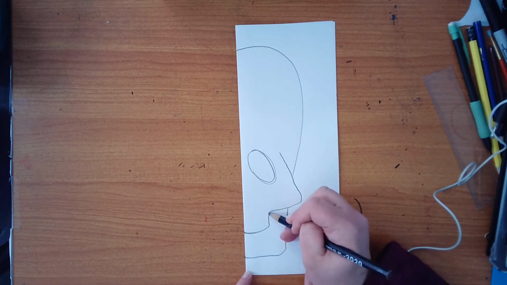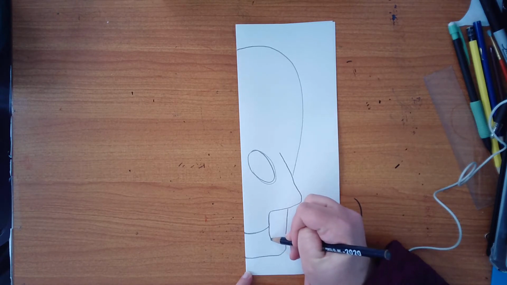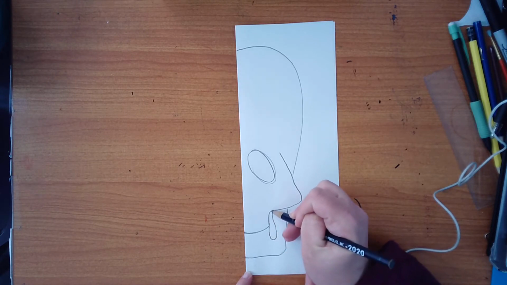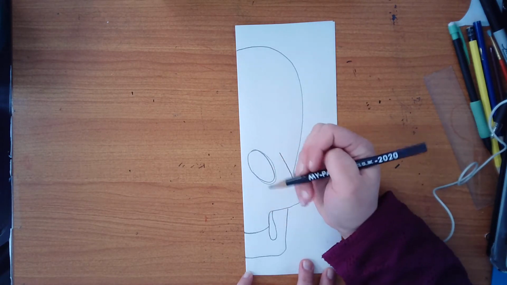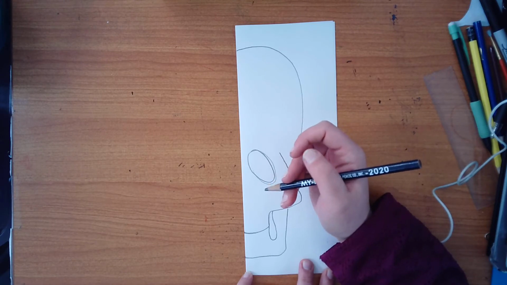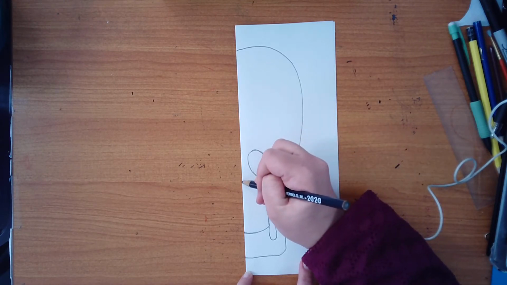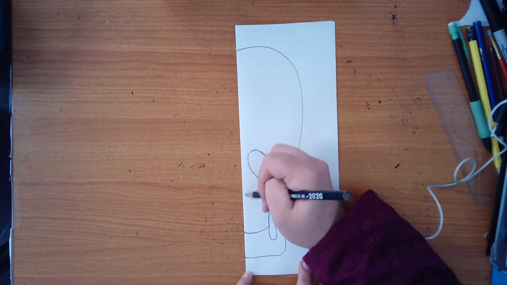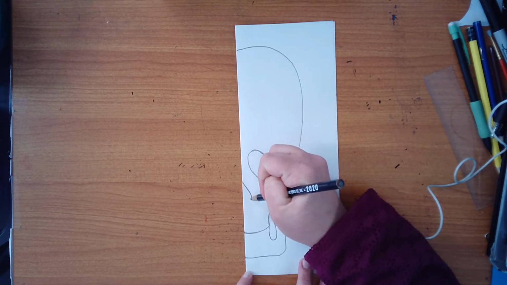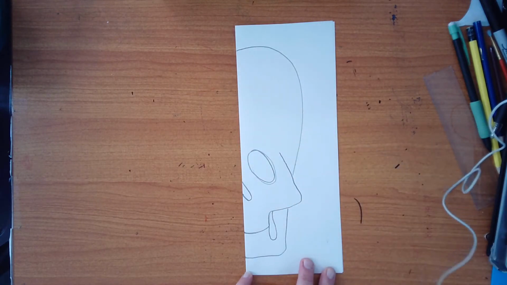Now, from this little piece here, we're going to have a line that goes down and then curves back up. Your very last line, you're going to think about the shape of a teardrop or a J that's been turned onto its side. It'll be very close to this wonderful oval, but a little bit down from it. It'll curve out and back in.